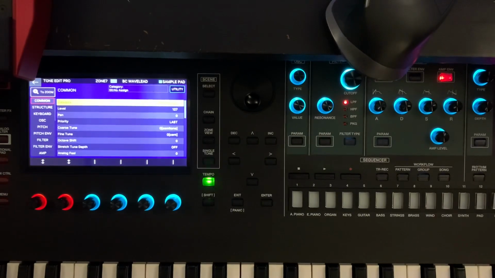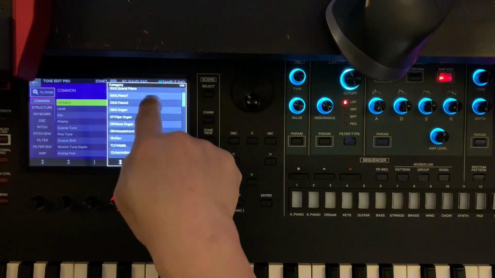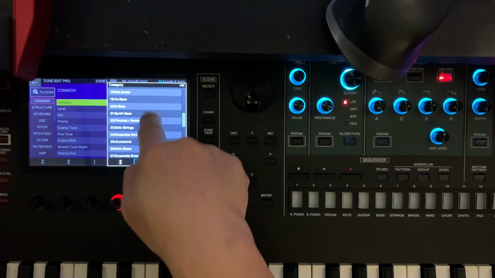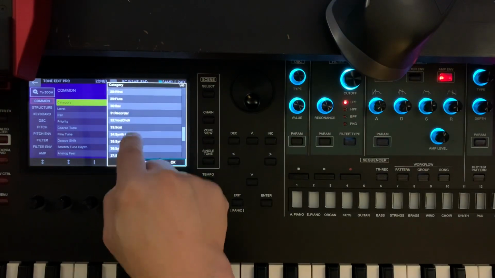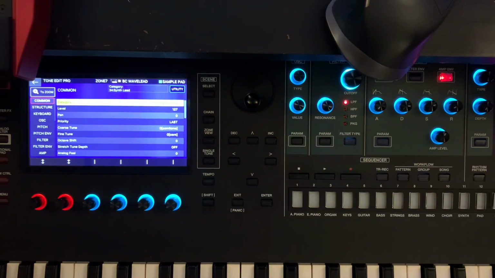Okay, so I'm in Common, and that's the first parameter in Tone Edit, and category assigned. So here's where you can assign the category, and I'm just going to assign it to probably Synth Lead, if I can find it. Right here, 34. Okay. It's hard to believe out of the 9 jillion synth leads, I've got nothing that sounds like this. So it's a great feature, and I'm gonna multi-sample some drums because it's another thing on here that I want to do.